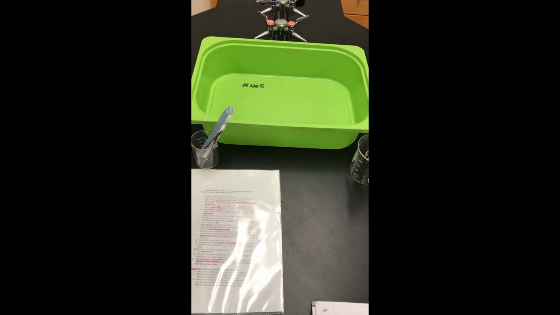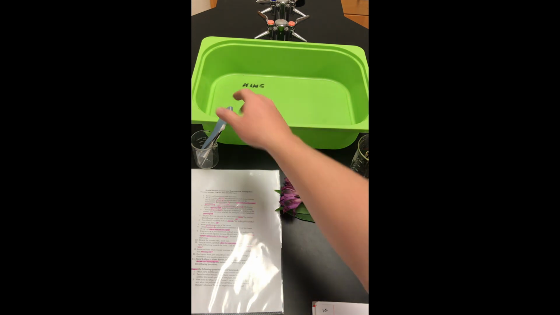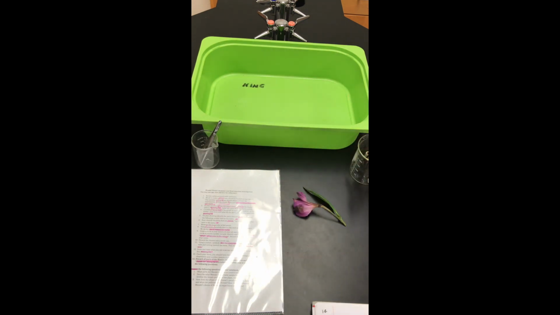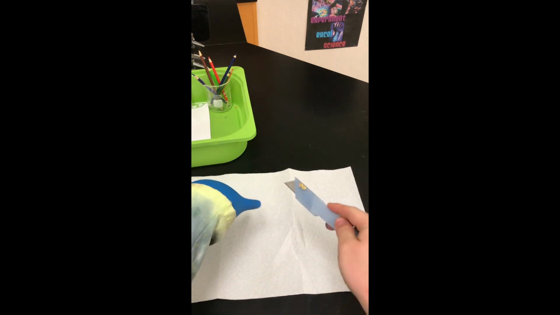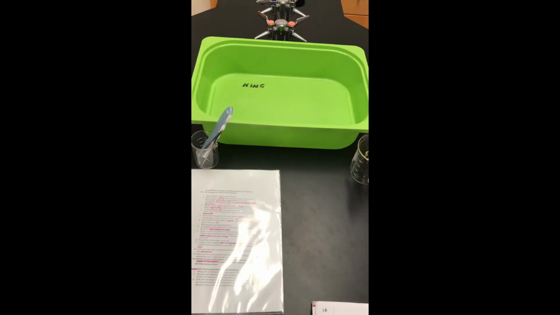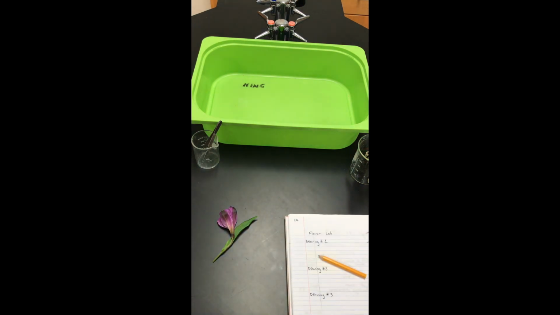Now, today's lab, you guys will have a razor blade, tweezers, colored pencils, and a set of instructions. When you guys get back there in pairs, you can grab a flower. Now, one word of caution, this X-Acto knife is very sharp. I poked myself earlier, and this is not good. So please be very careful when you're cutting the flower from the stalk.